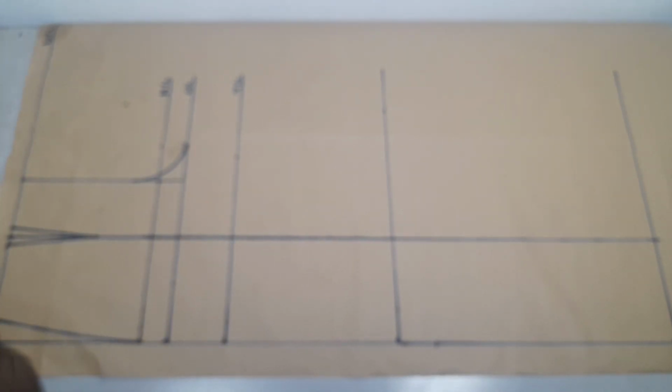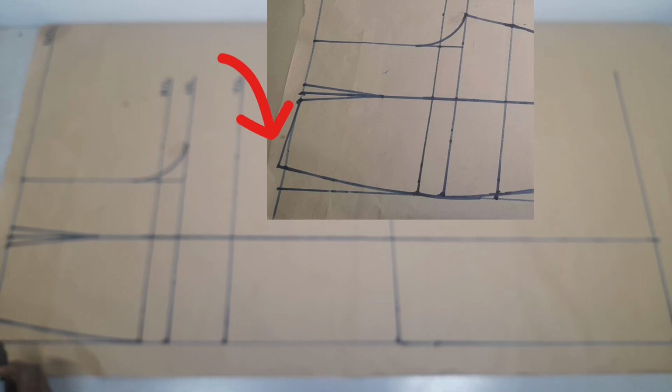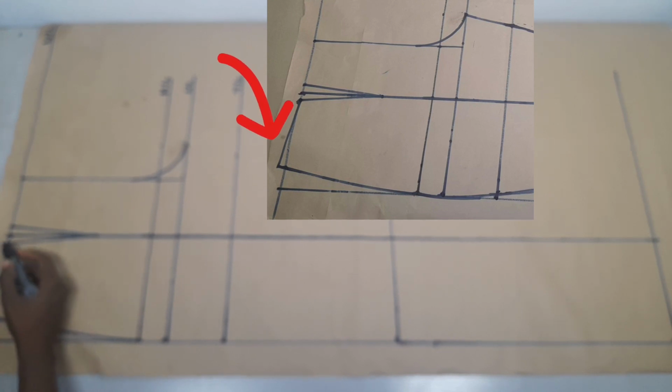So on this side, I'll be raising this side up by 0.5 inch. This is to help give my trouser a good fit. So raise it by 0.5 inch, and I'll be connecting to this first dart leg.